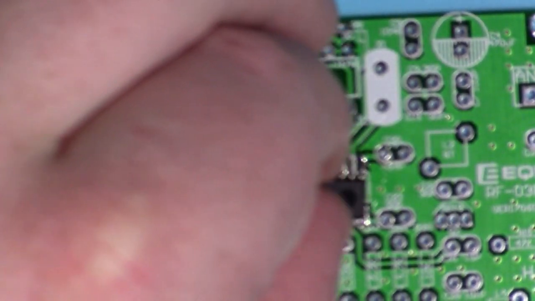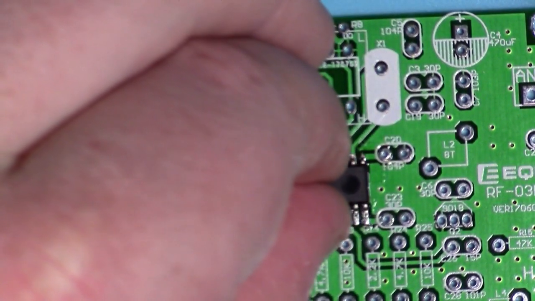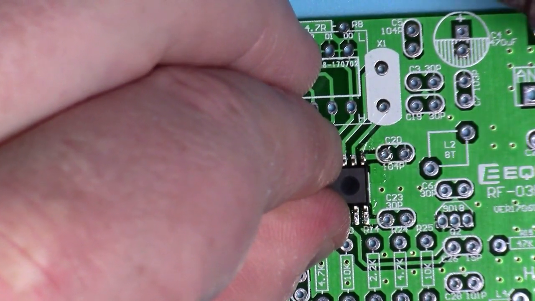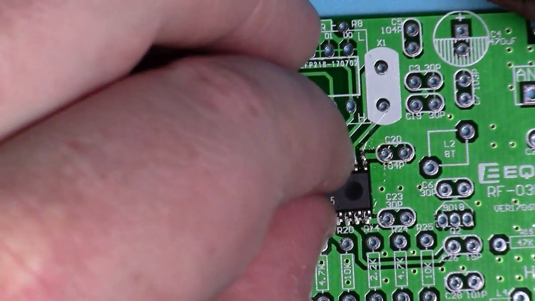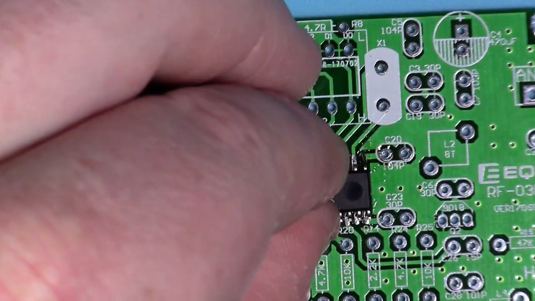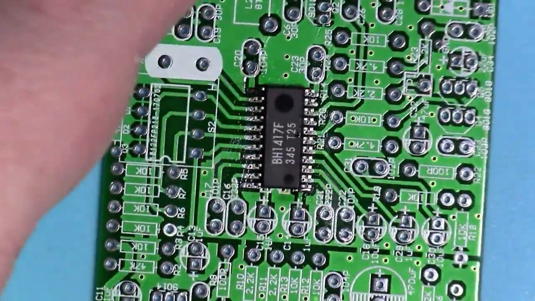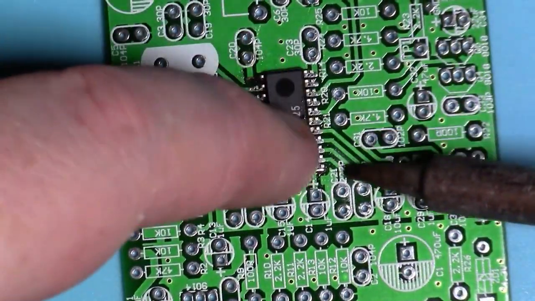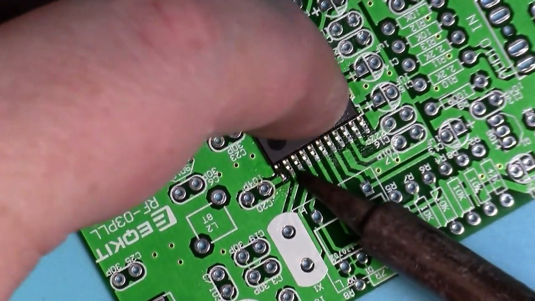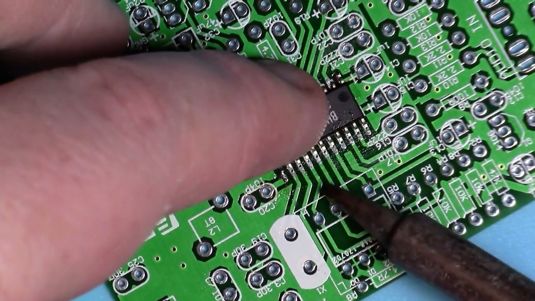I'm going to align our chip. I'm going to hold it while pushing in that corner. I did kind of a poor job of that, actually. It's okay.